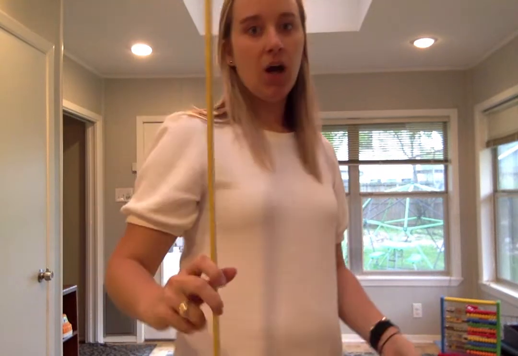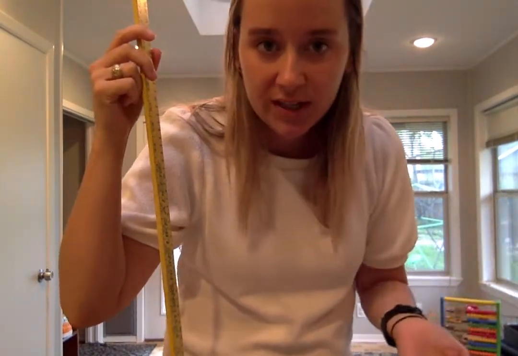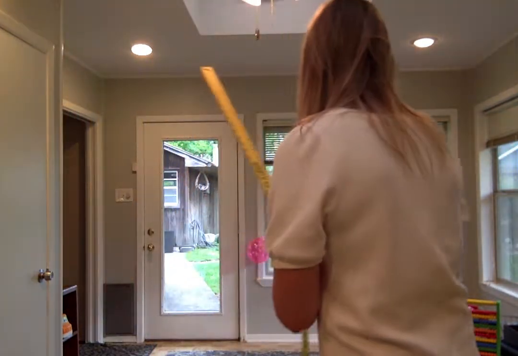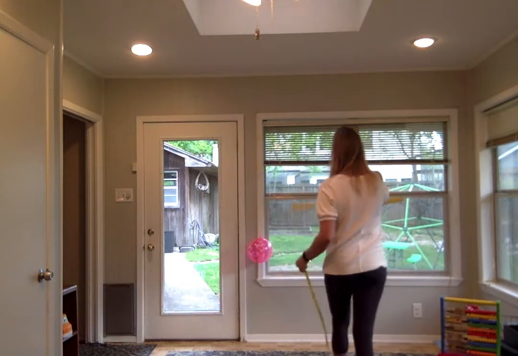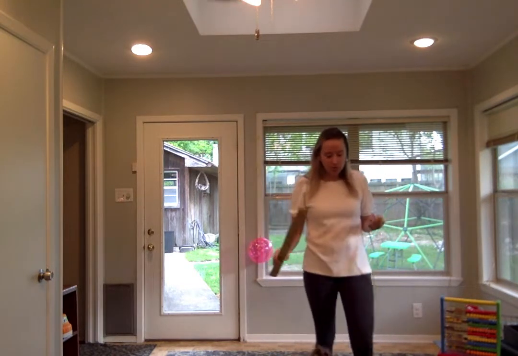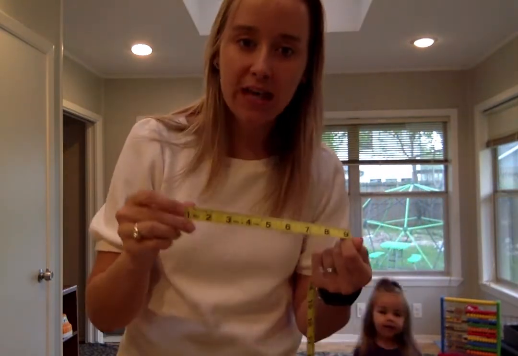You could use a ruler or a yardstick to measure how tall someone is, if someone's under 36 inches. I could go around and measure how big the windows are in a room, or how tall the doors are. But you would need a flexible measuring tape.